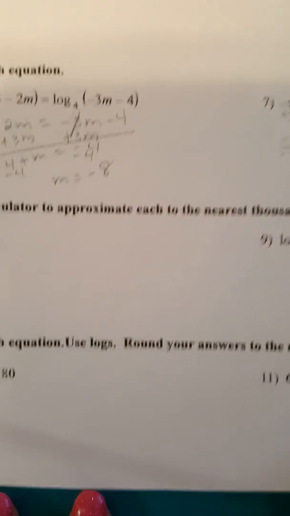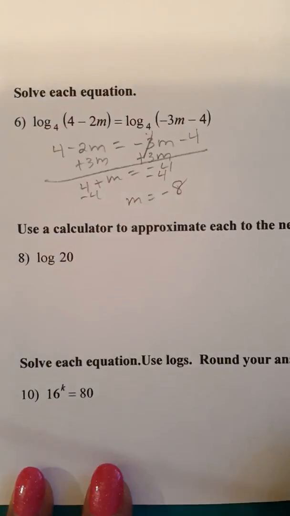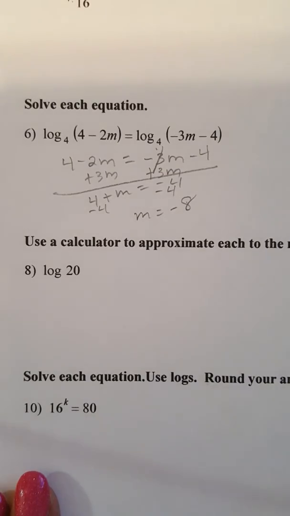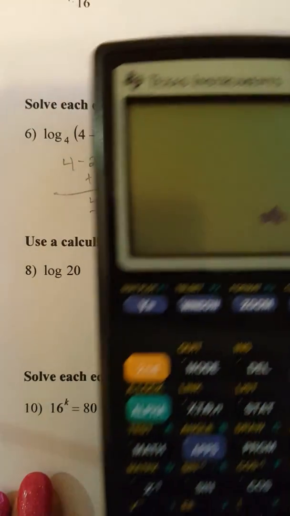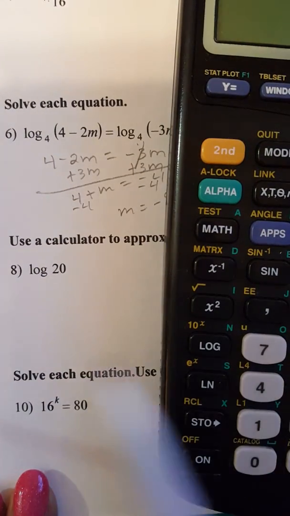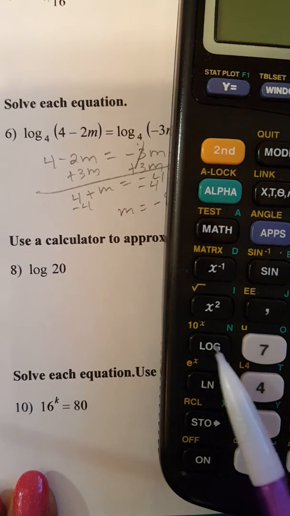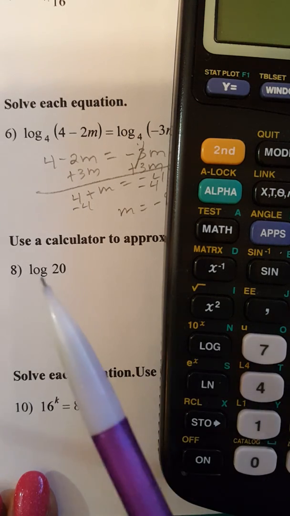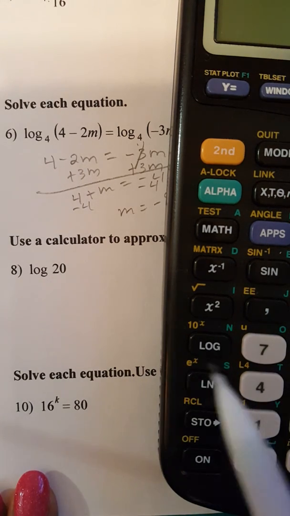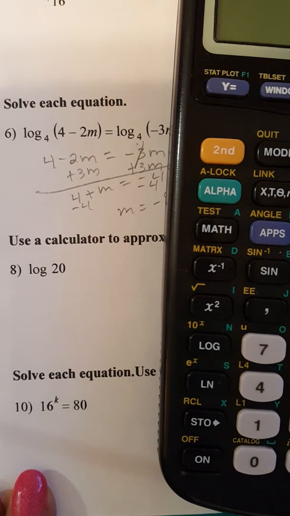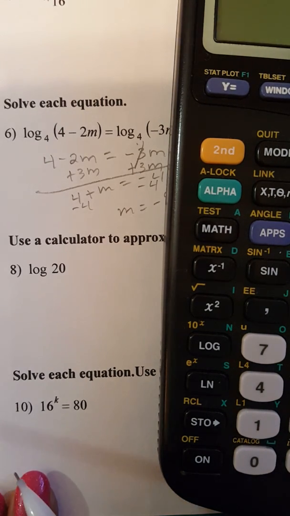All right, the next part, you are actually using the calculator to approximate the log to the nearest thousandths. The first one is actually log, and you actually have that key on your calculator, which is base 10. So basically all you do is press this key right here, log, and hit 20, because the base is 10. If there's no number there, it's understood to be 10, and that's what you have in your calculator. So you would press log of 20, and you should get 1.301.